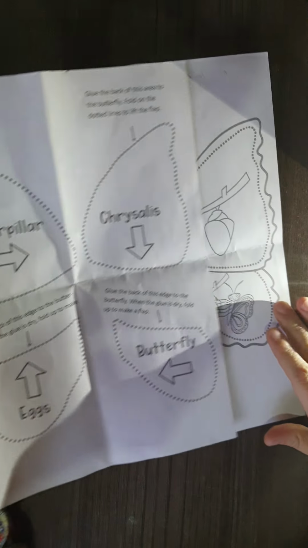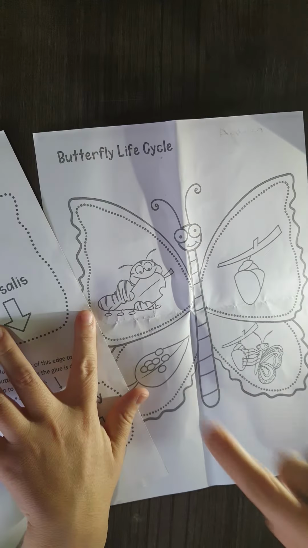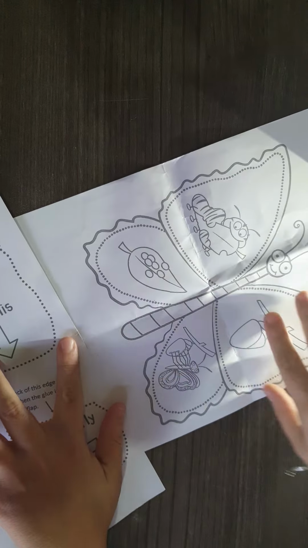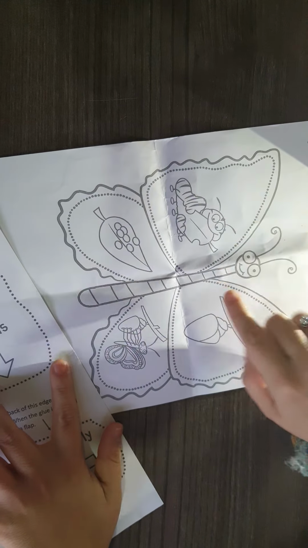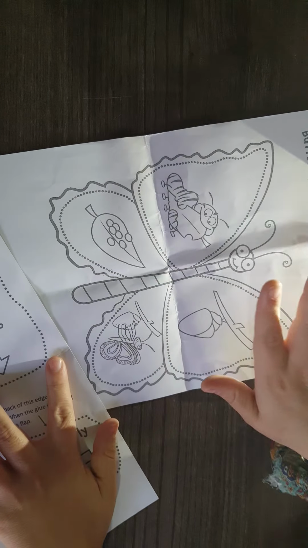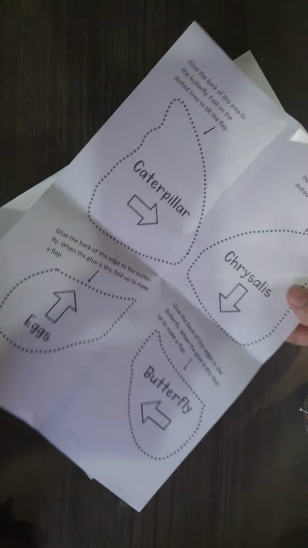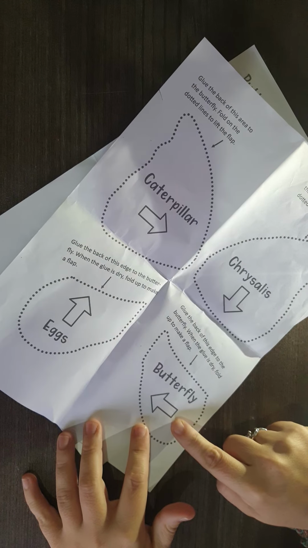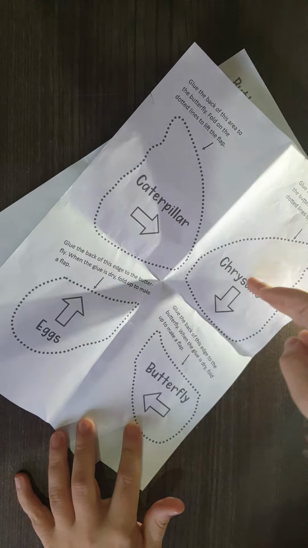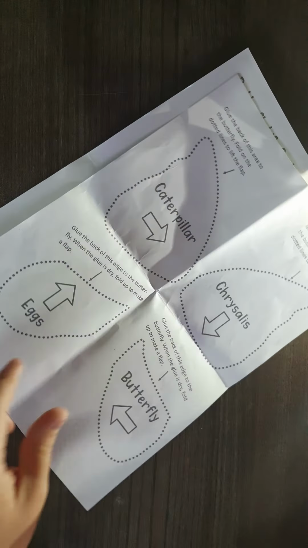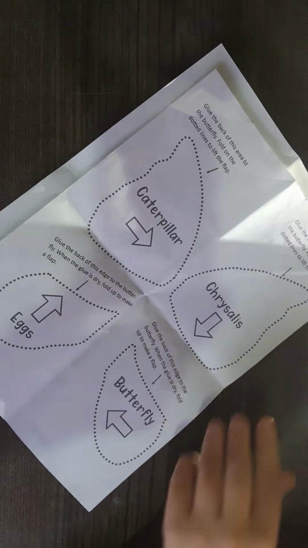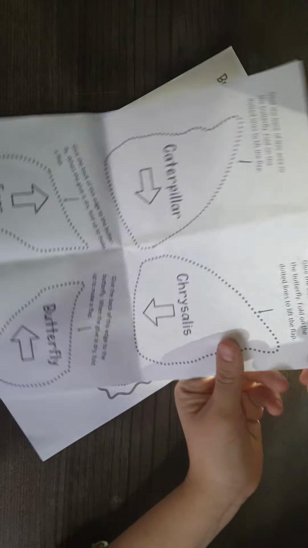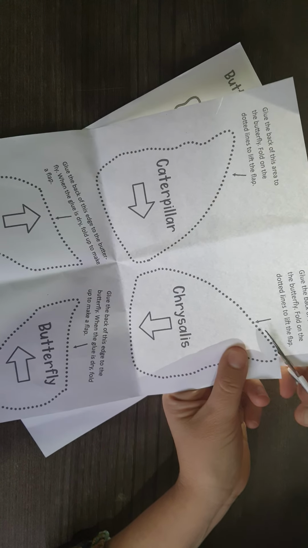Okay, hello everybody. I gave you a butterfly life cycle homework. So on this butterfly we will not do anything. On the second page there are life cycle words like caterpillar, chrysalis, butterfly, eggs. So we will cut these dotted lines around the lines like this.